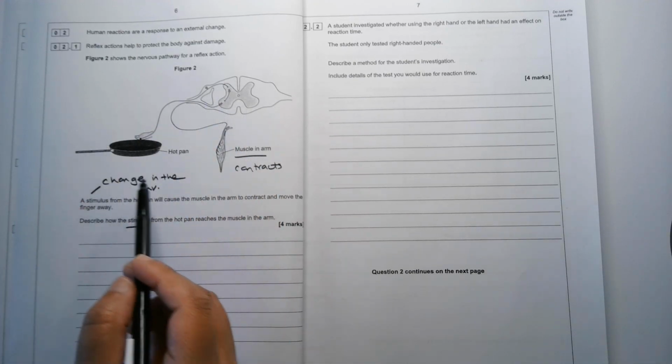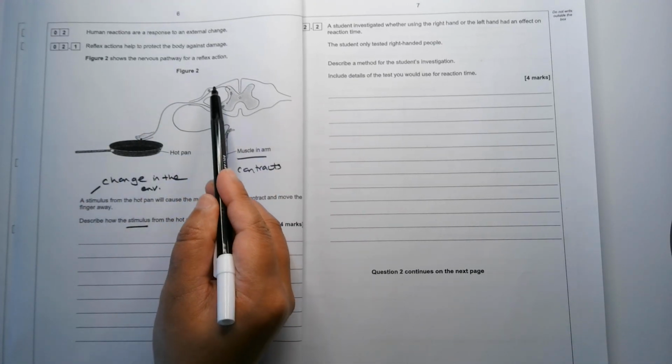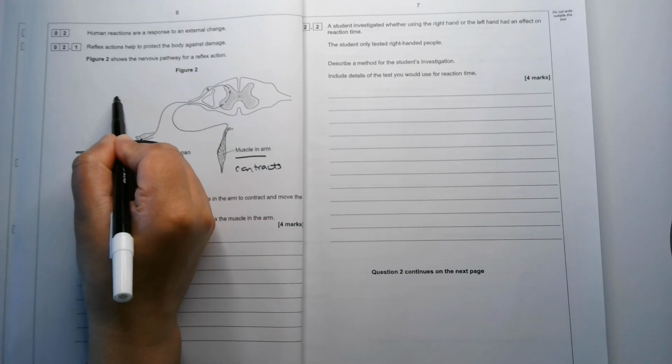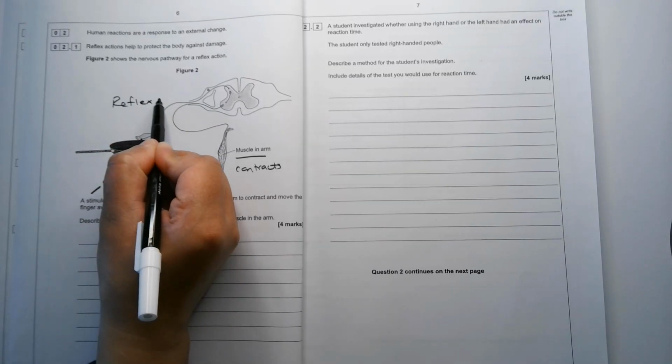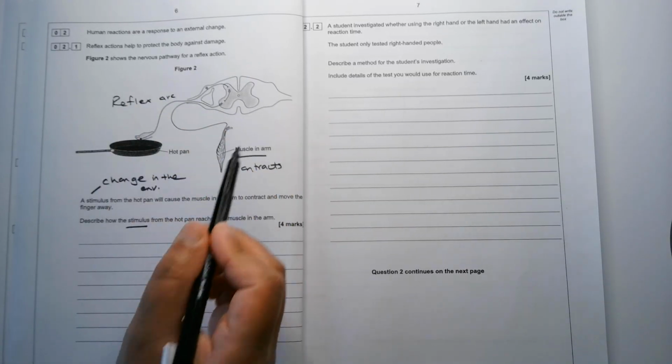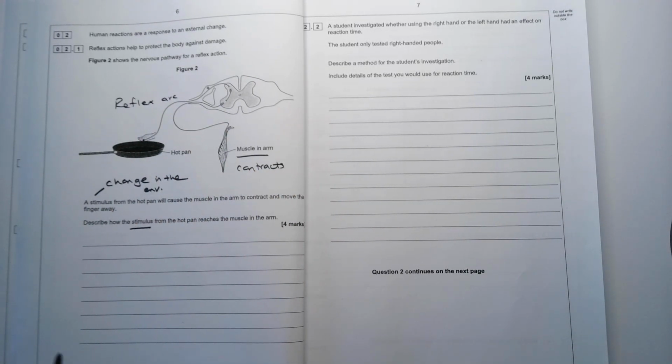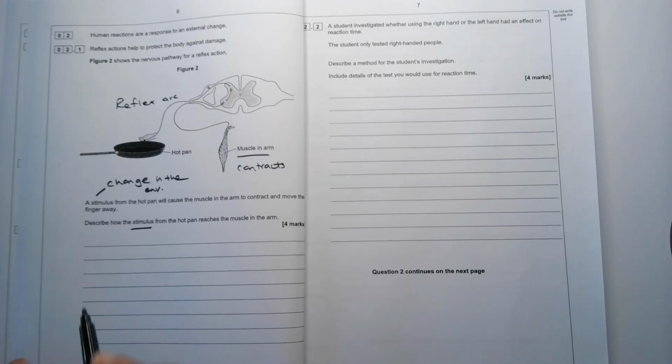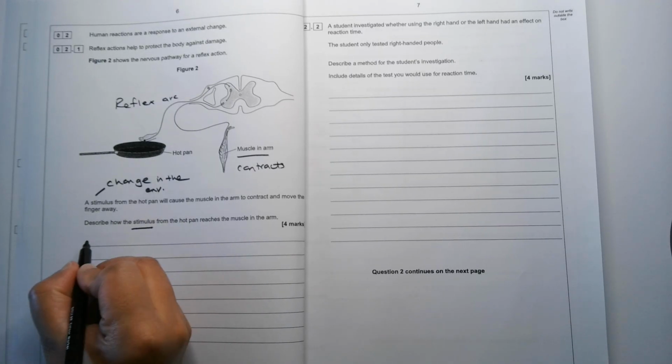So what you see here is a pathway taken by a reflex action. So this is your reflex arc or reflex pathway. So we start our answer off by saying that the stimulus is detected by the receptor cells, which are obviously in the skin.